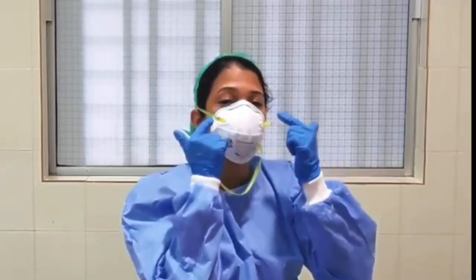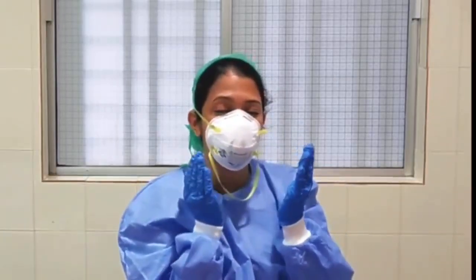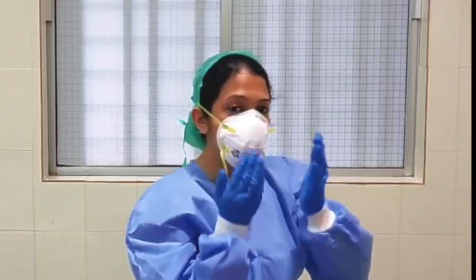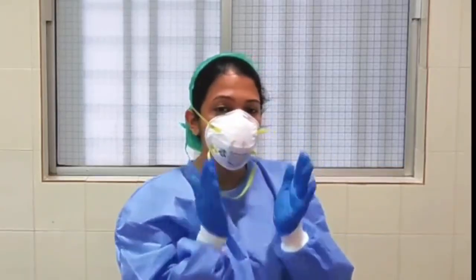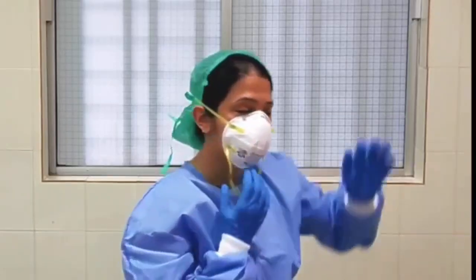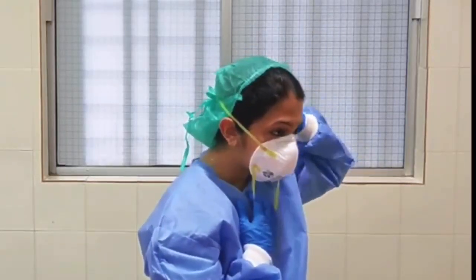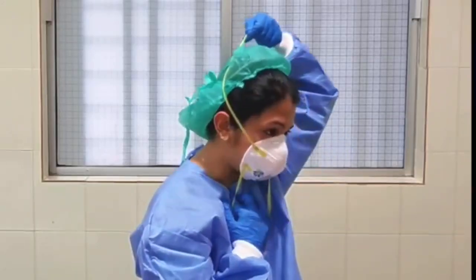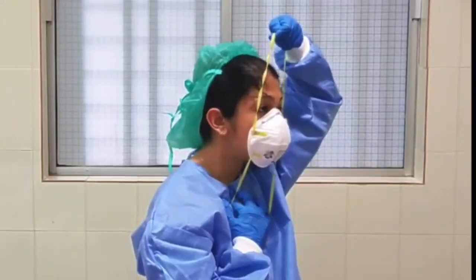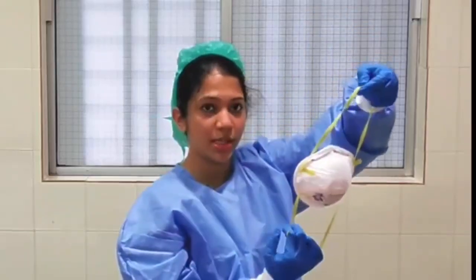Remember not to touch the front portion of the mask, because that portion is exposed and might be infected. If your hand accidentally touches the front portion, immediately go and wash your hands or use a hand rub. Then remove the upper tie, like this, so that the exposed portion is outside, and then discard it in a closed bin or store it in a closed Ziploc.